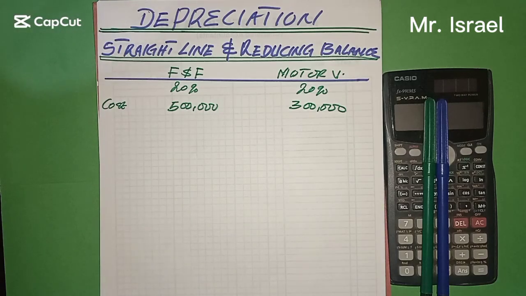Welcome once again. Today we're going to take a look at depreciation. Once you look at your exam question, you find out that the examiner might ask, in one additional information, in one question, for the straight line method and the reducing balance method. They will ask you to calculate furniture and fitting using the straight line method, and motor vehicle using the reducing balance method.